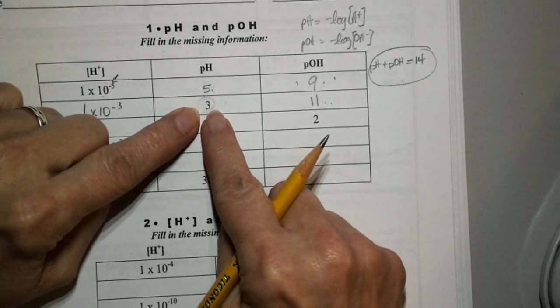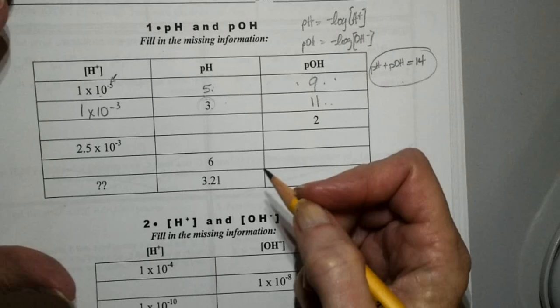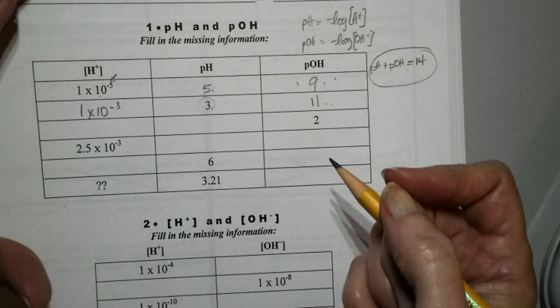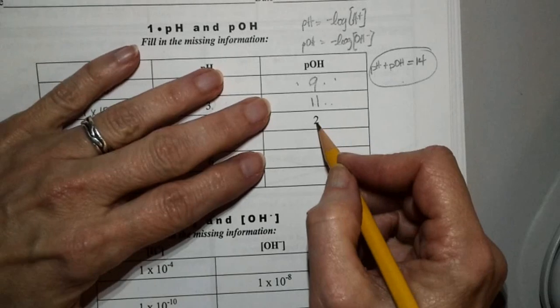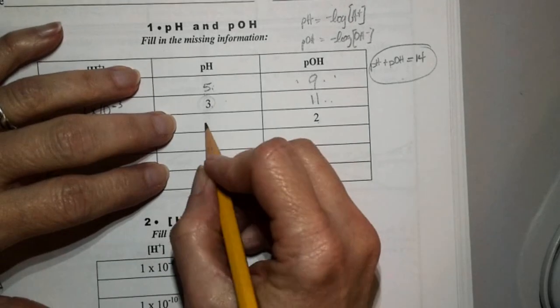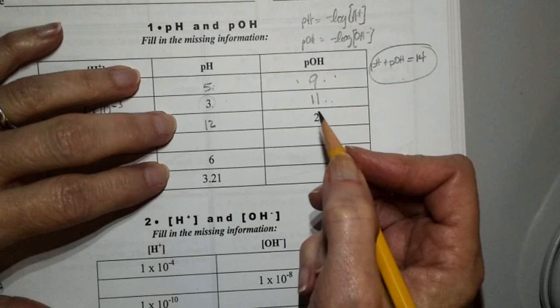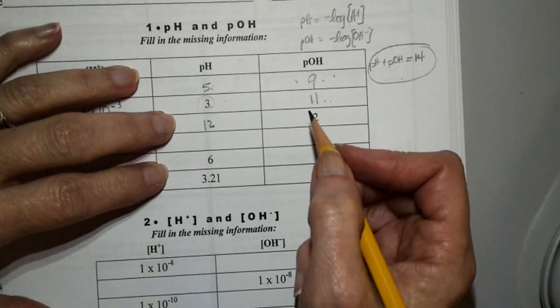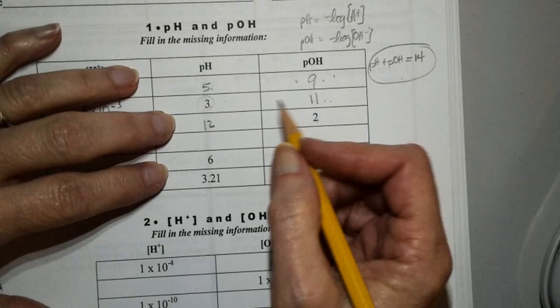As long as it's in the format of 1 times 10 to the negative whatever, then I can put it like that. So look at this. I've got the pOH of 2, so what's the pH? 12. Is it an acid or a base? It's a base. Lower numbers acid, higher numbers bases.